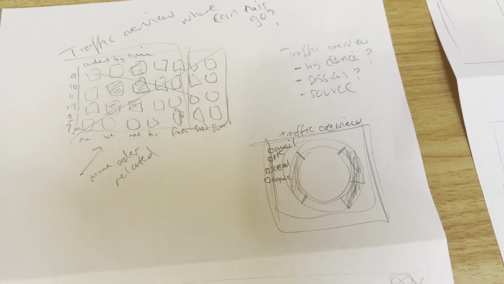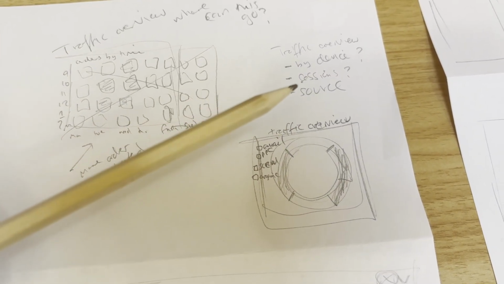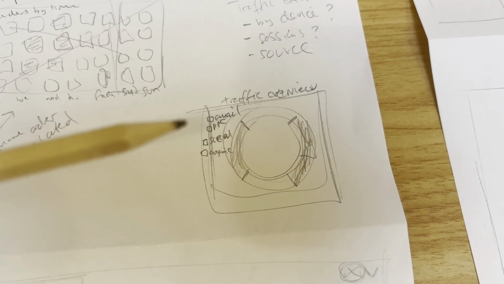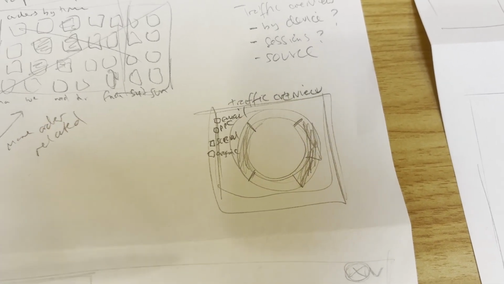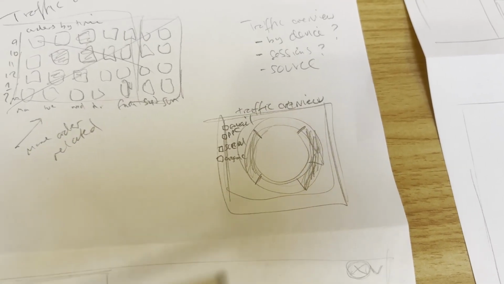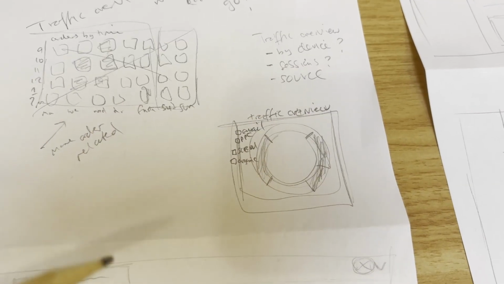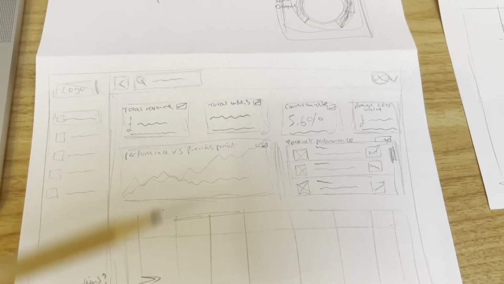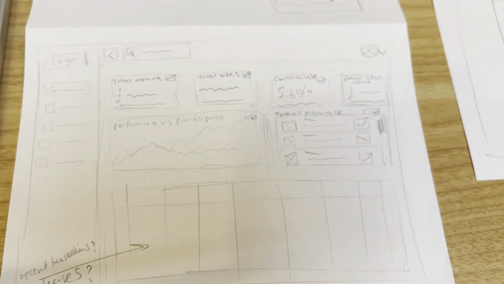But actually I feel like traffic overview is going to be something like by device, sessions or source. So maybe taking the different channels like email, social, organic, and displaying them in some kind of visual. I guess this is a really badly drawn donut, but you get the idea. This would be a UI tile and it would be like a donut visual. Maybe that could appear somewhere here on our sketch.